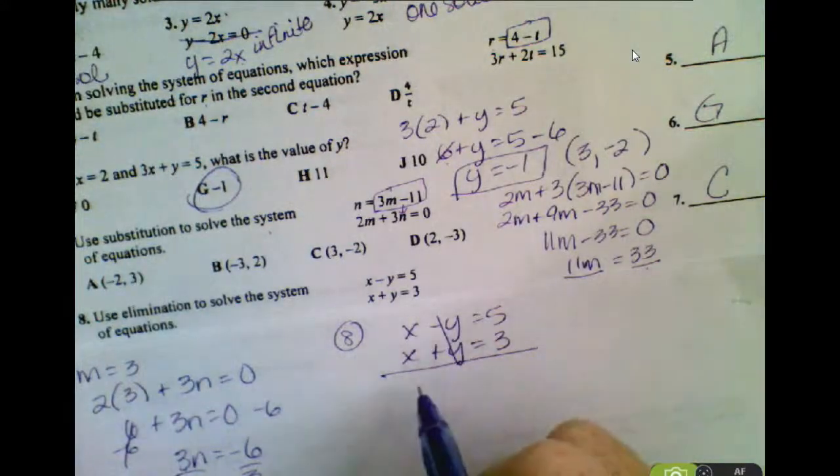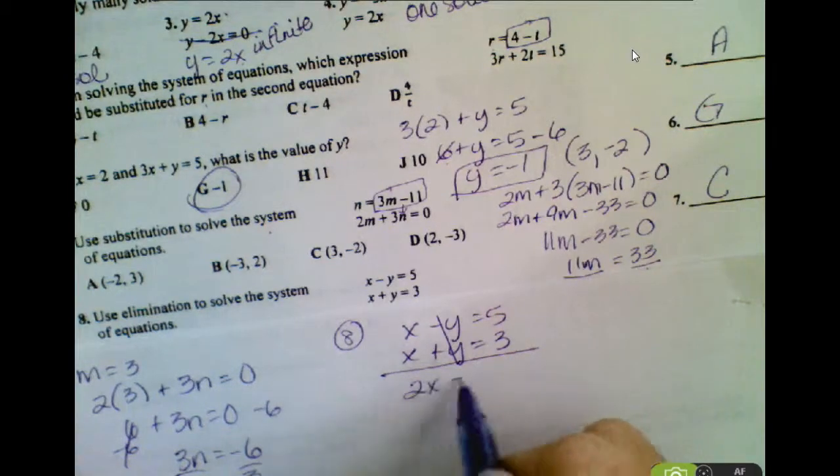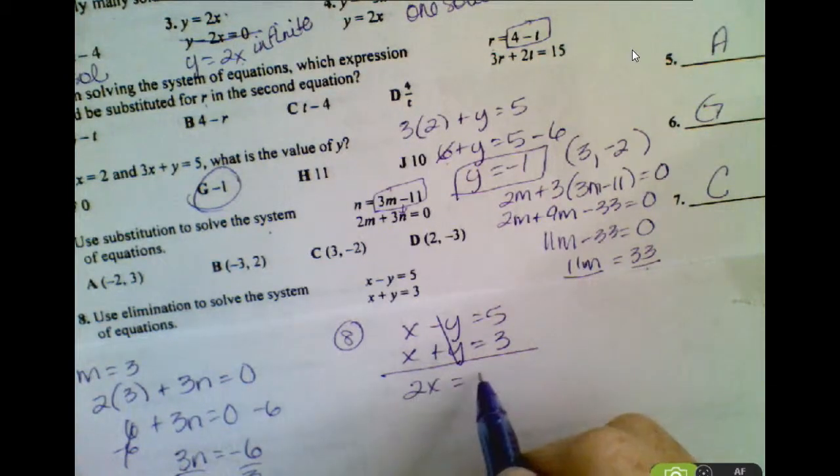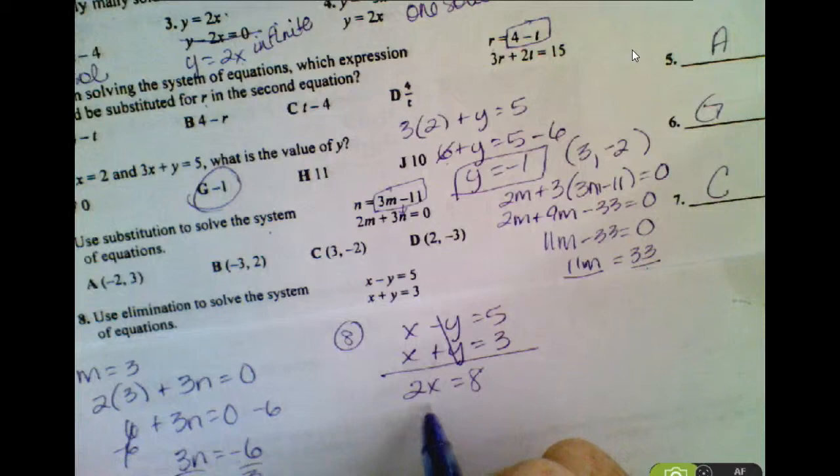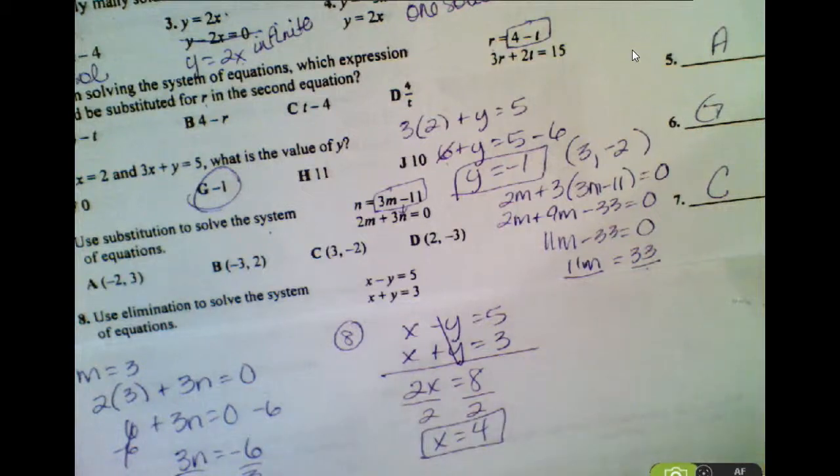Okay. So now how many x's do I have? You have 5x, or 2x. 2x equals 8, good. Now what do I do? Divide by 2. Good. So x equals 4. Perfect. Now which equation would you like to plug it into? The bottom one.